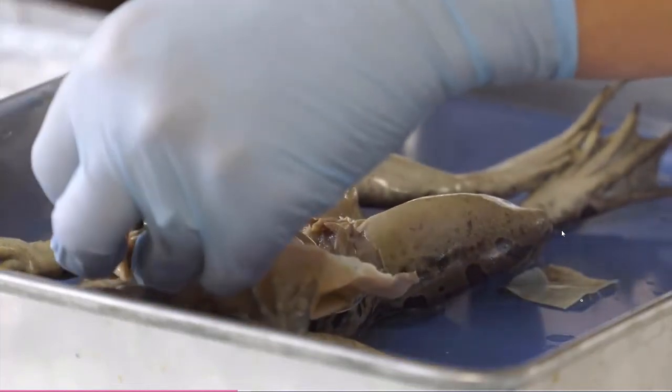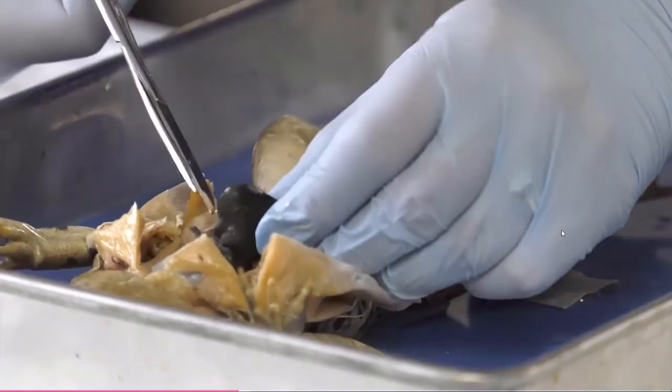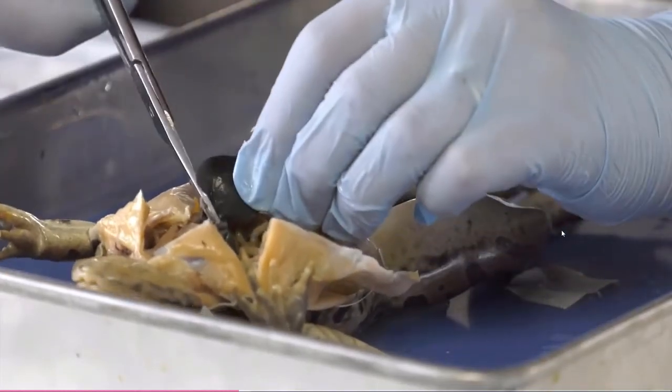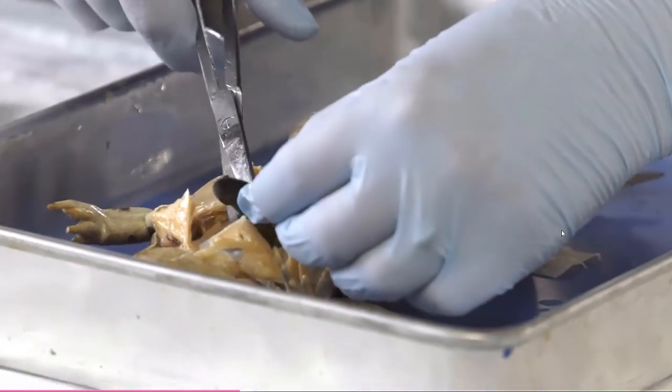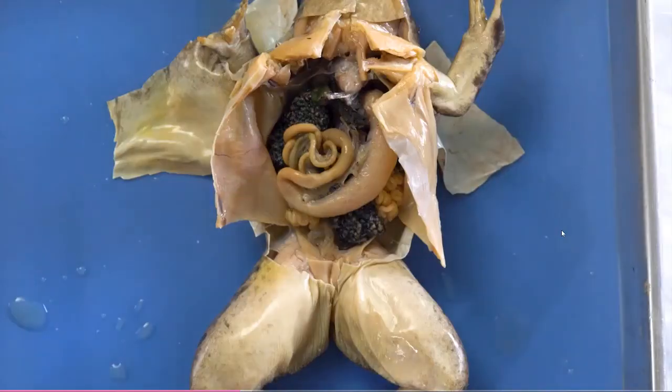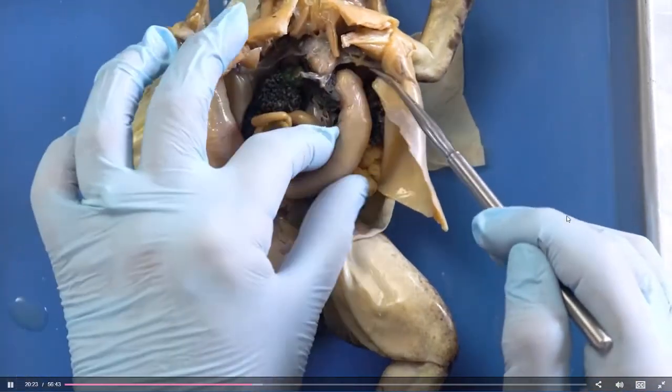On a side note, if you're thinking about really studying the circulatory system of the frog, I would highly suggest that you order an injected frog so that your students can follow the trail of those blood vessels very easily.